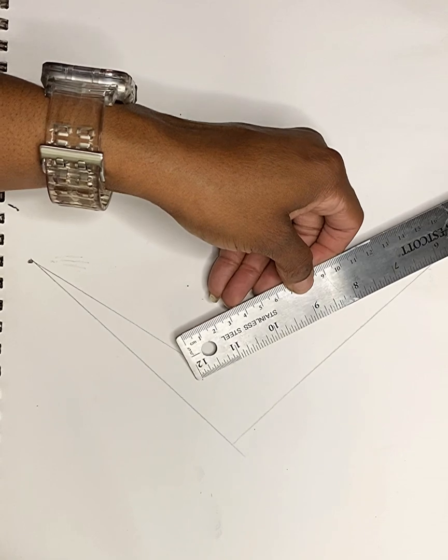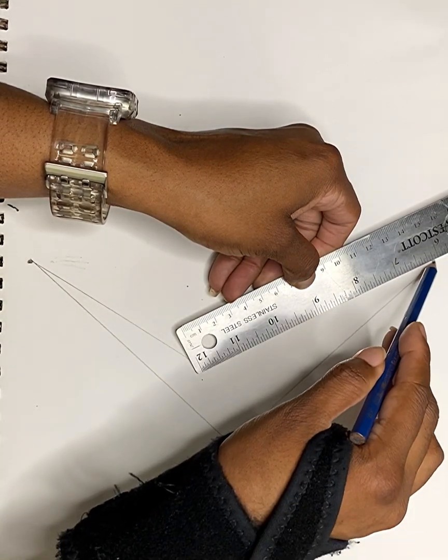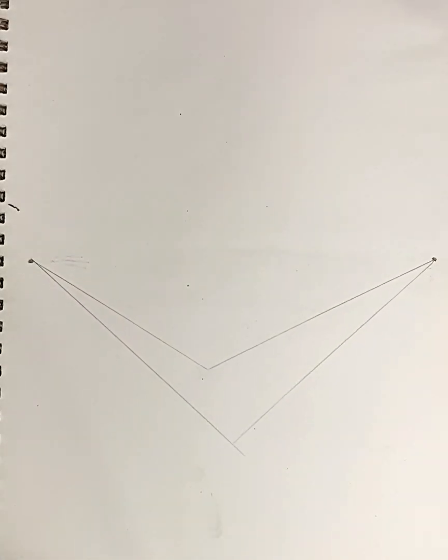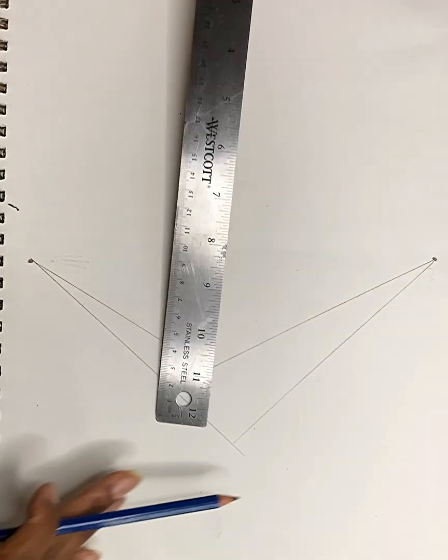So you will follow the same pattern of what you did with the first set of converging lines. Now that starts your sidewalk. I know it looks a little funny, but just wait until we add the buildings.